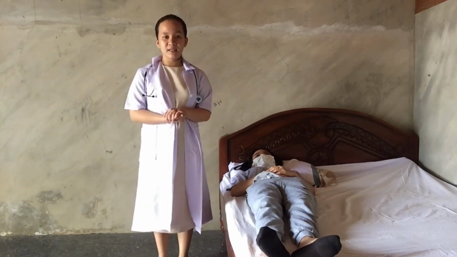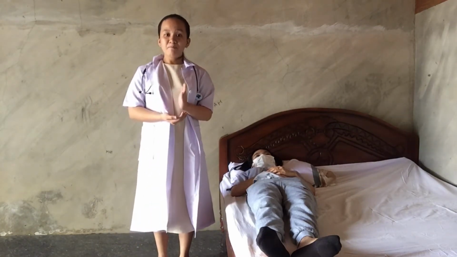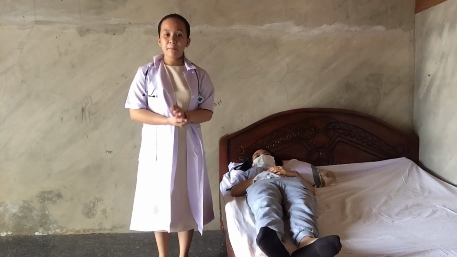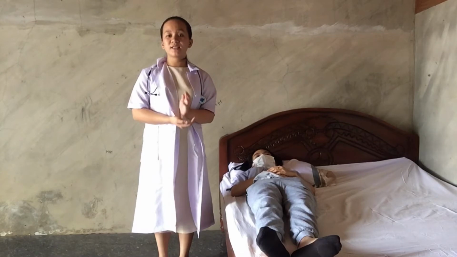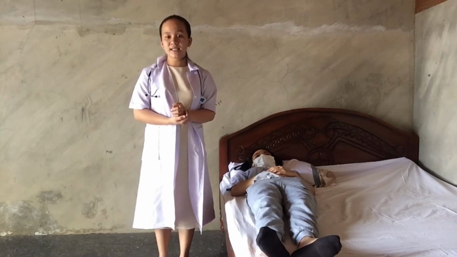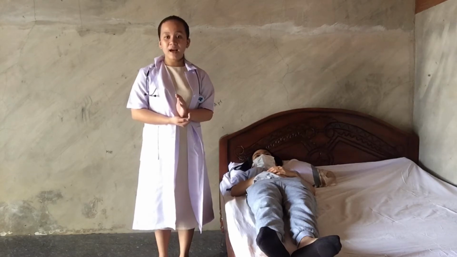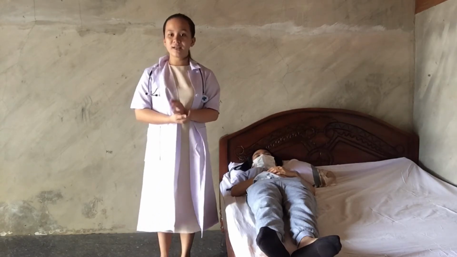Conduct physical assessment of the cardiovascular system using the 4 skills in assessment: inspection, palpation, percussion, and auscultation. Rationale: to assess, determine, and identify abnormal findings in the cardiovascular system.